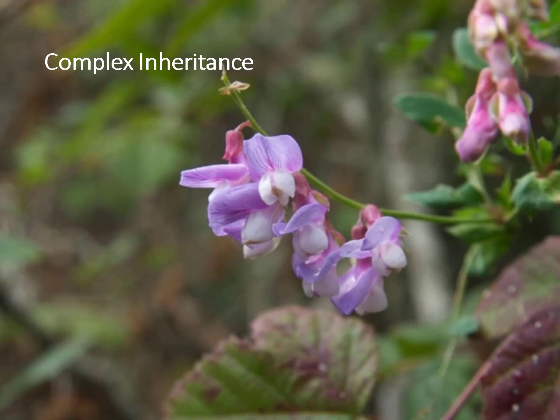Okay, we pick up with our discussion about complex inheritance. I was saying how Mendel gave us a really good foundation, something to build on. The whole concept of dominant and recessive is in so much of the understanding of genetics, but it's not all there is.